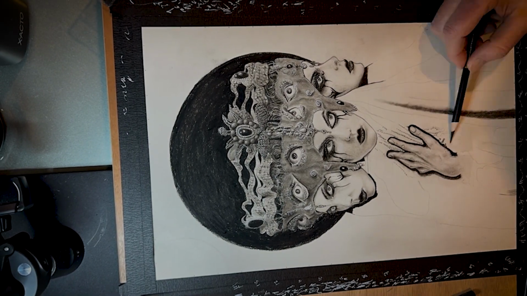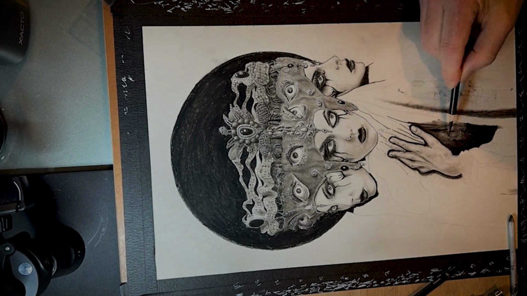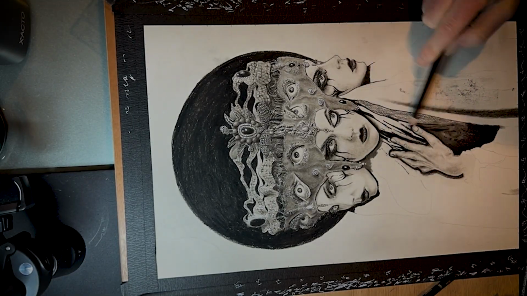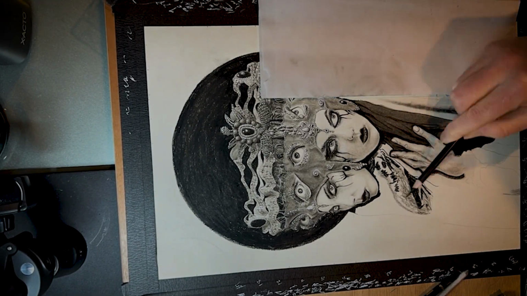So then I did the gown. I really like creating fabric with charcoal. It's really fun. There's a lot of different little techniques you learn along the way. And every time I do one of these that has fabric in it, I feel like it's a little bit different.